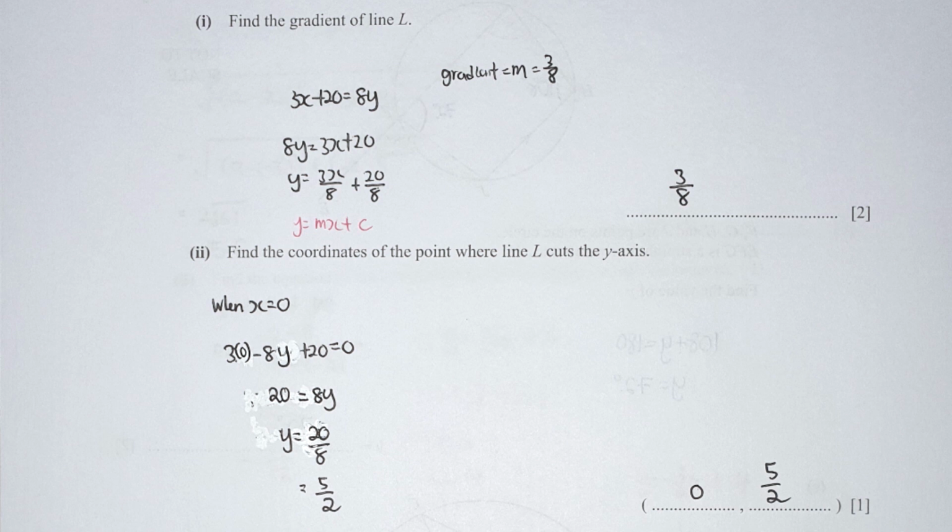Question 9a is regarding your lines assessment. As per usual, arrange it in the y equals mx plus c format. You should be able to get your gradient as 3 over 8. For part 2, finding where it passes through the y-axis, this is when x equals 0. When you substitute x equals 0, you get y's value as 5 over 2. So the coordinates are 0, 5 over 2.